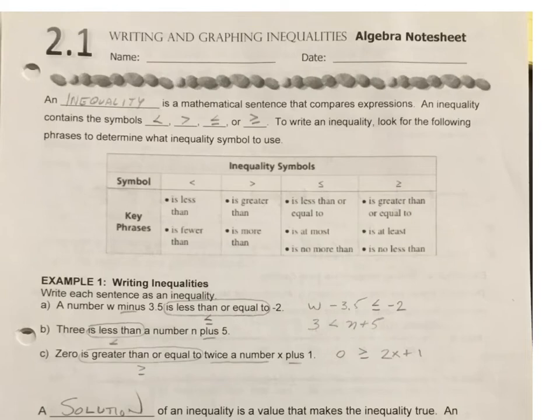Today we're talking about writing and graphing inequalities. An inequality is a mathematical sentence that compares expressions. An inequality contains these symbols here: the less than, the greater than, less than or equal, greater than or equal. Those are the symbols that we use.